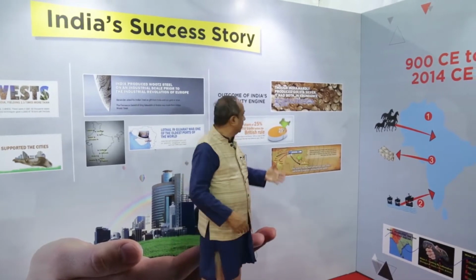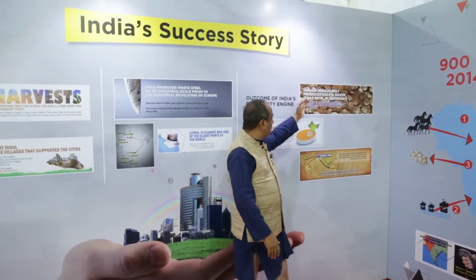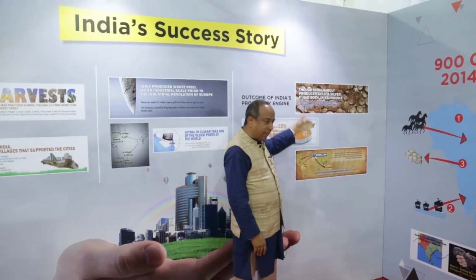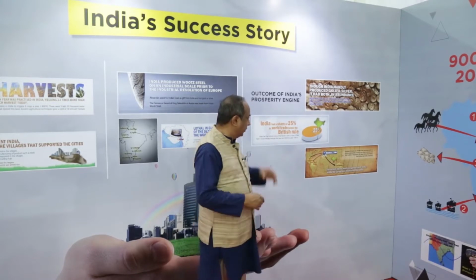Taking these products to the world at large built the Indian coffers. How did it build the Indian coffers? Even though India did not have mines of gold or silver, India had always had an abundance of gold and silver because it traded in these products, which in turn brought in gold and silver in payments, in trade across the globe. For centuries and millennia, 25% of world trade was from India. 25% of GDP for 2 millennia was from India.